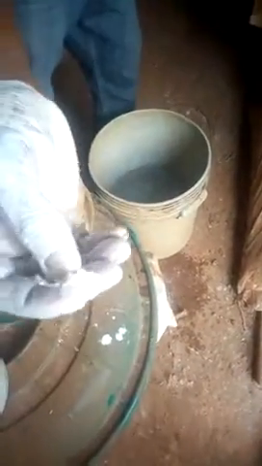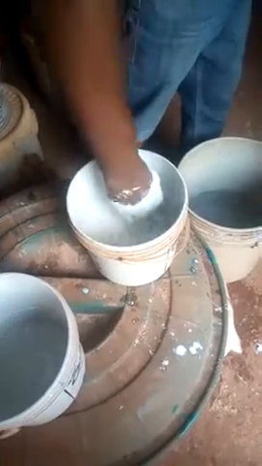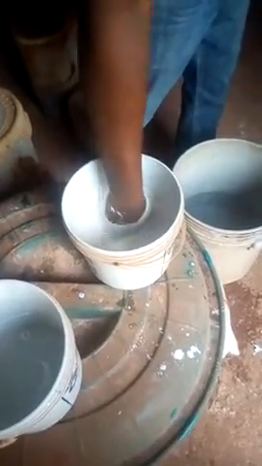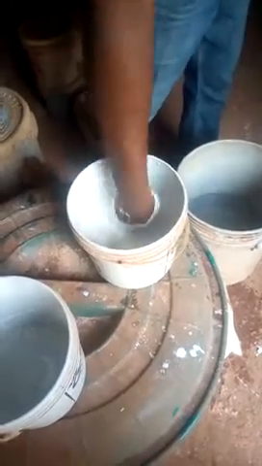You can see the one that the breeze has entered. It is like gum now. So that is why whatever you are doing with this one, you have to be very careful so that you don't expose it to air, so that it will not be like waterproof as you see now.